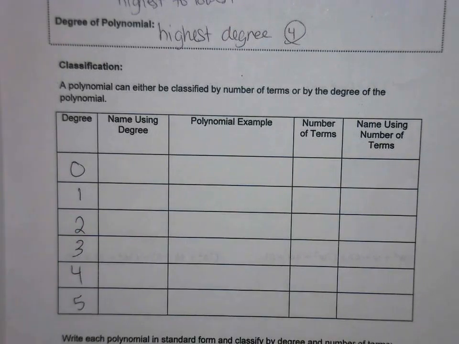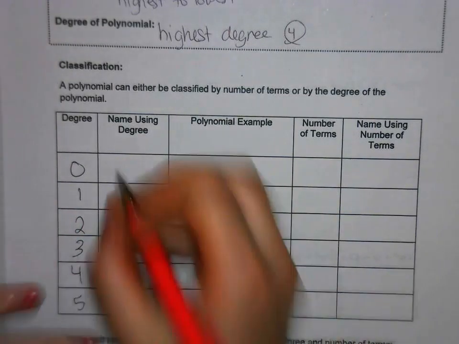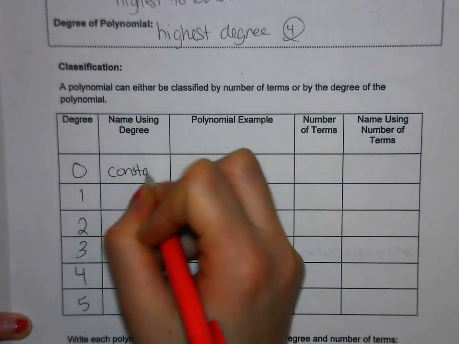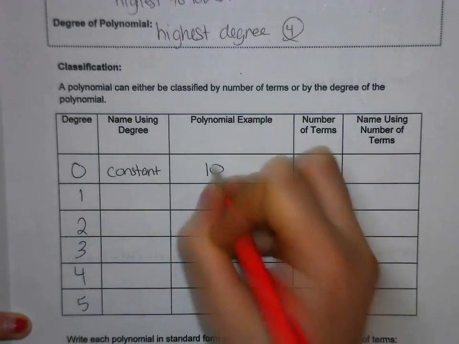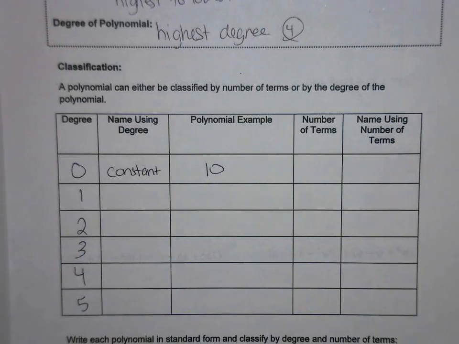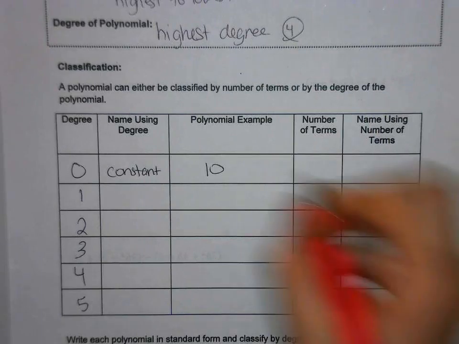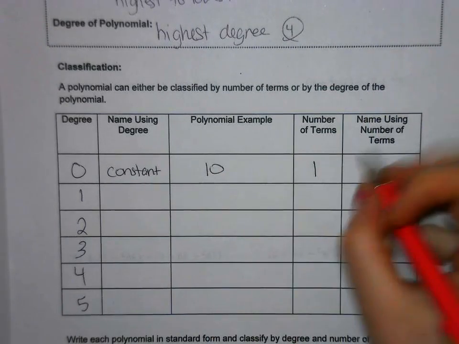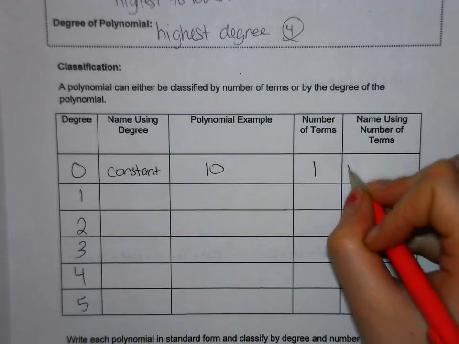If it's a degree of 0, that means it's a constant. And what that means is there's no variable. So for instance, 10 would be a constant because there's no variable. There's one term, and that term, when it's called 1, is a monomial.